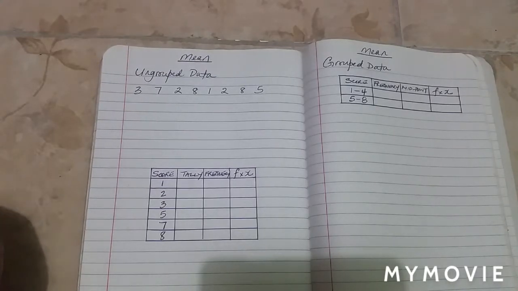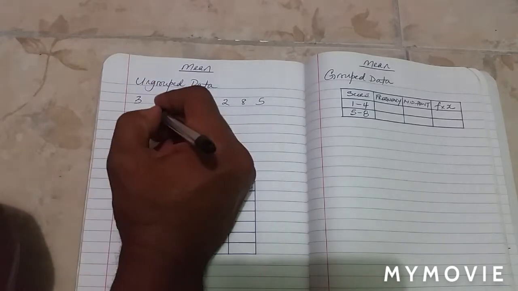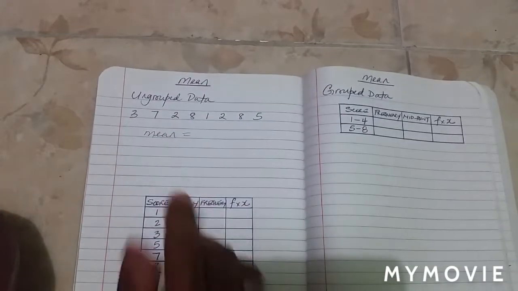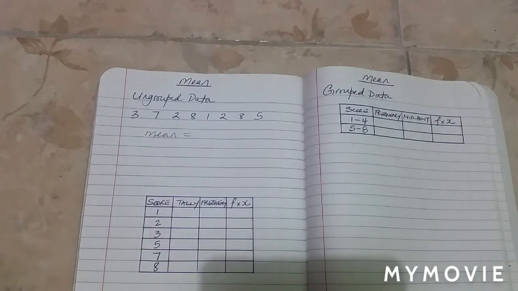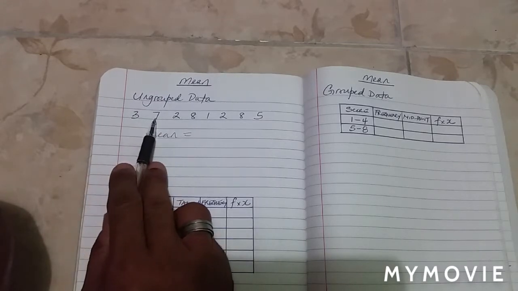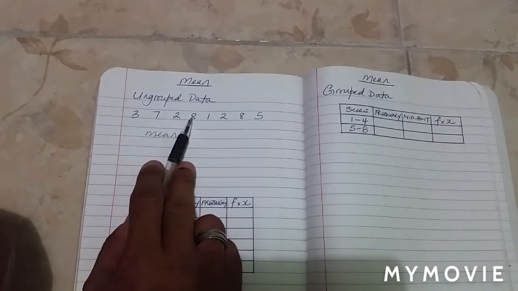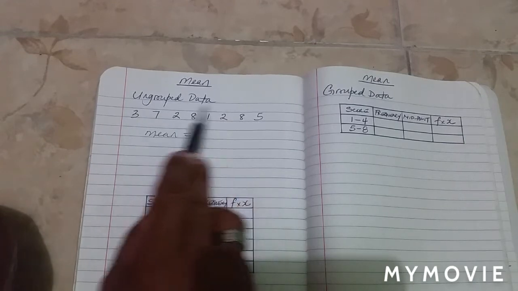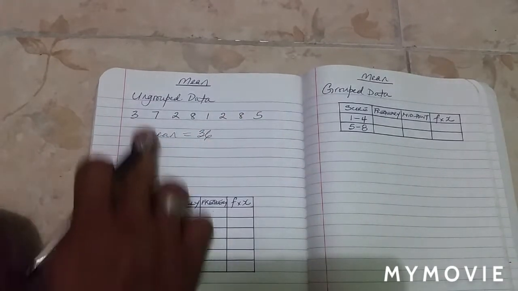Now, in order to calculate the mean, it would be equal to the sum of these numbers divided by the amount of numbers that we have. Okay? The sum of these numbers divided by the amount of numbers that we have. So 3 and 7 would give you 10. 10 plus 2 would give you 12. And 8, 20. Here we have another 10, so that's 30, 31, and 5, 36. So the sum of these numbers would actually be 36. So the total is 36.